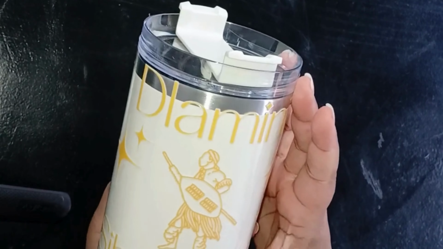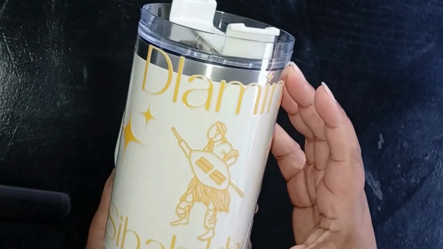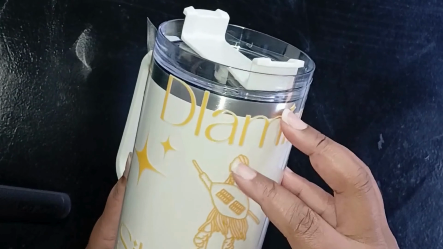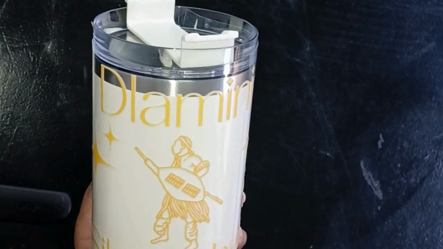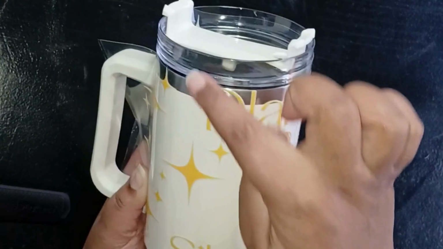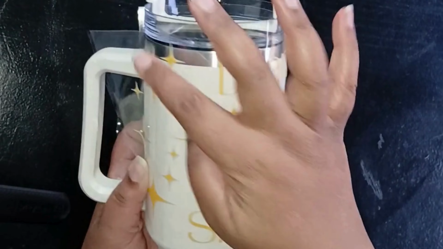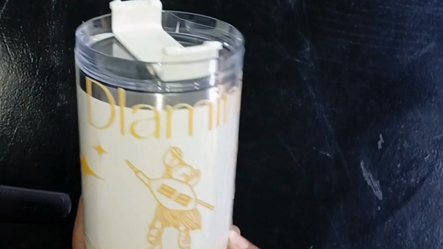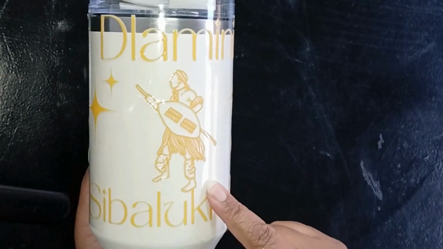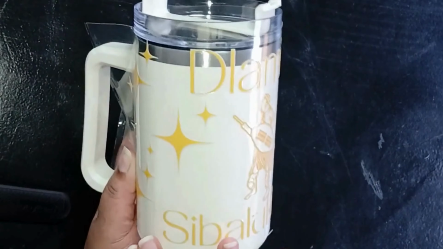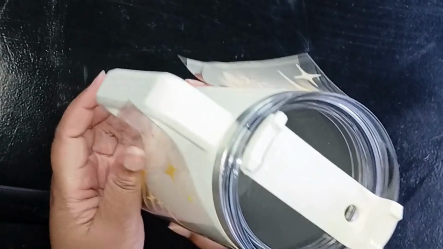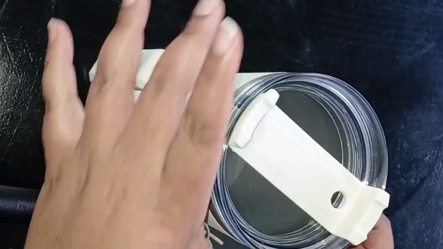I think I made this quite large. See, this is where you play around. You'll learn as you go how to size your UV DTF stickers, because I actually made this a little bit too large. But the nice thing is I can cut this out and put it on the side. Leave this at the bottom with the picture, and then put some of the stars. So let's go ahead and start cutting.